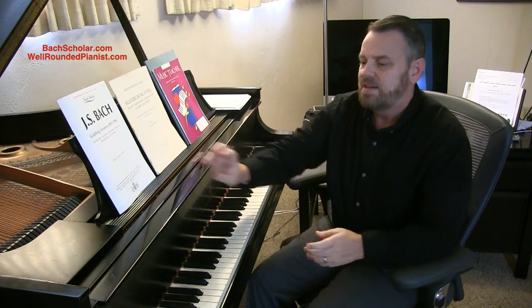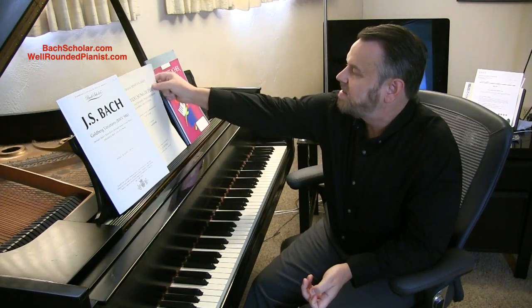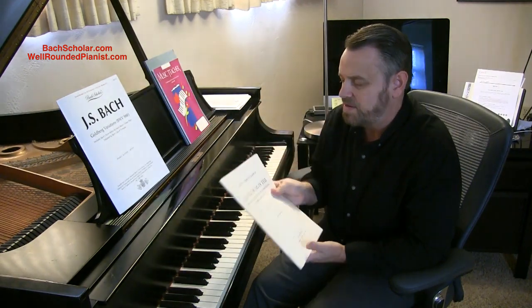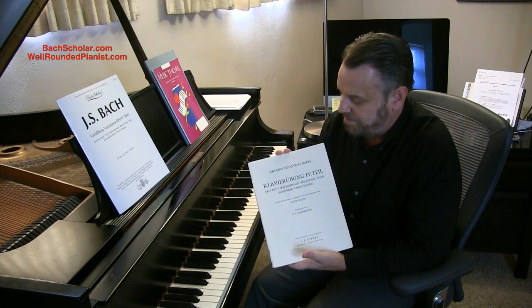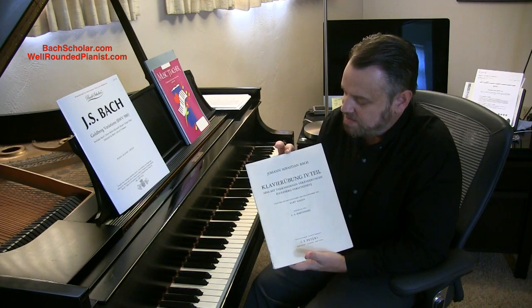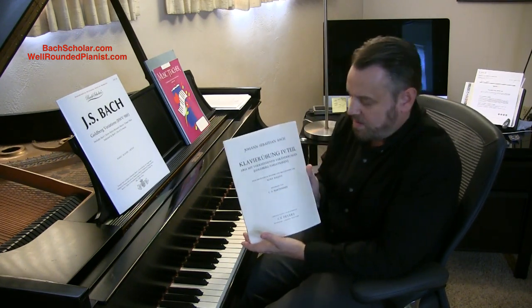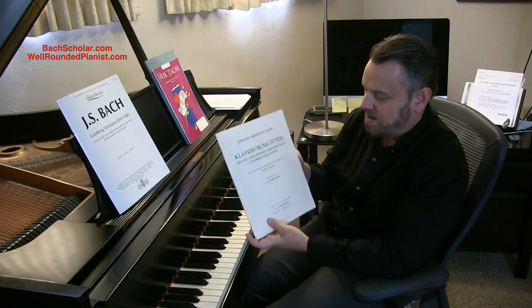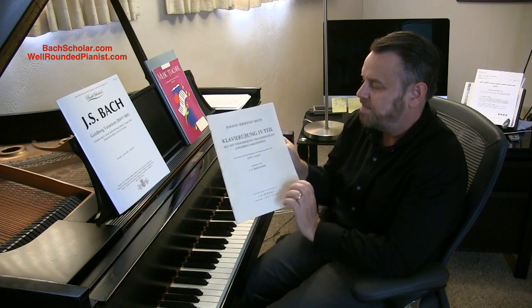Back in 1992, when I was a graduate student at the University of Kansas pursuing a master's degree in musicology and a doctor of musical arts in performance, I was working on Bach's Goldberg variations. And at the time, I was using the Peters edition from 1937. And this is the exact edition I used back in 1992 or the early 90s when I was learning it.